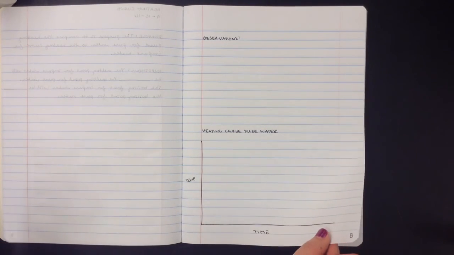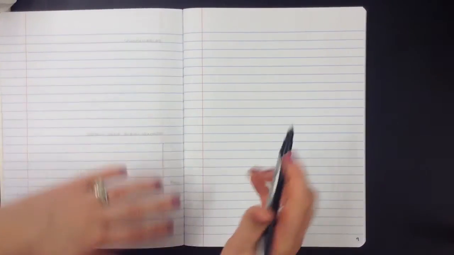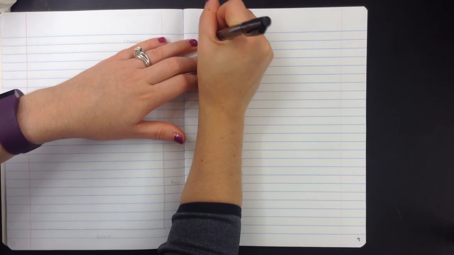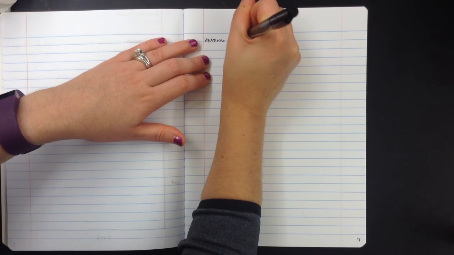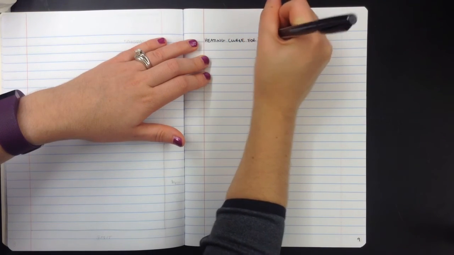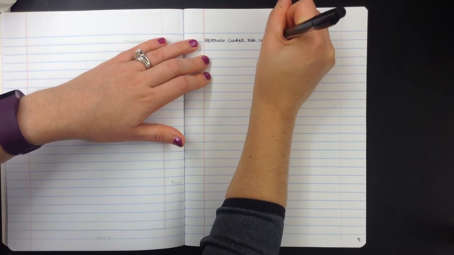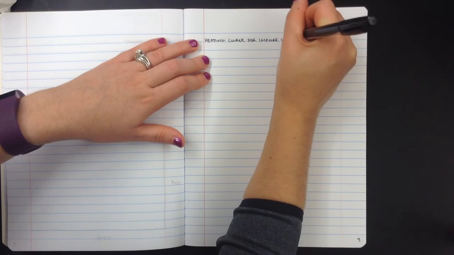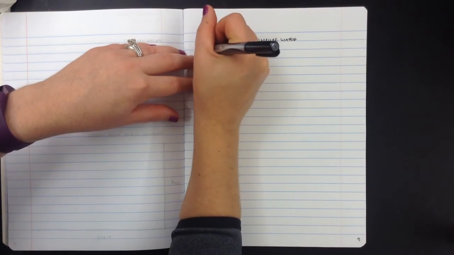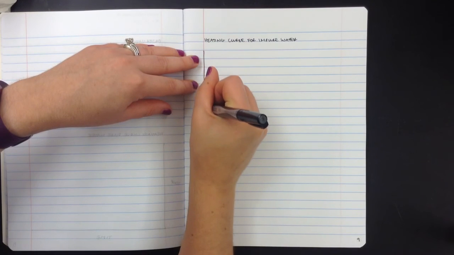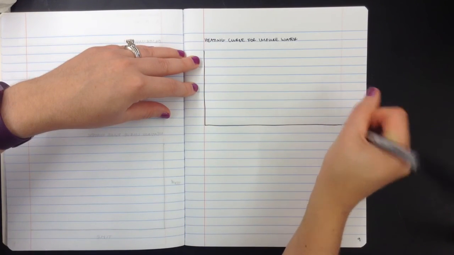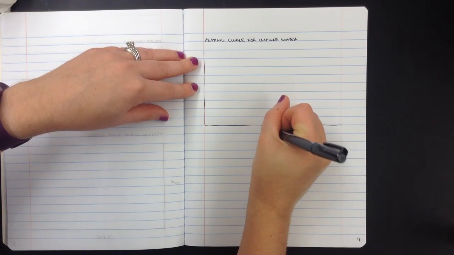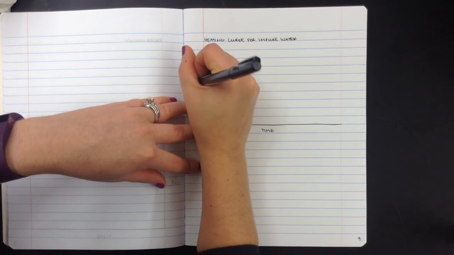And then we're going to have the same thing for impure water. And so we'll have our graph. So we'll have time, we'll have temp. And so then we'll just sketch that in.